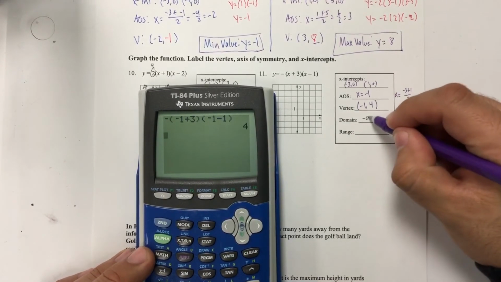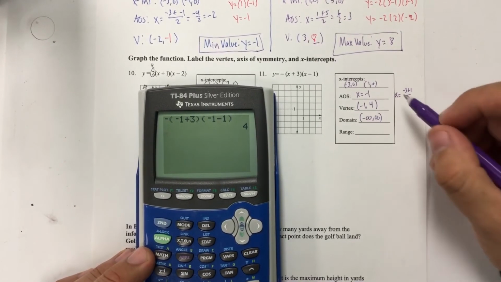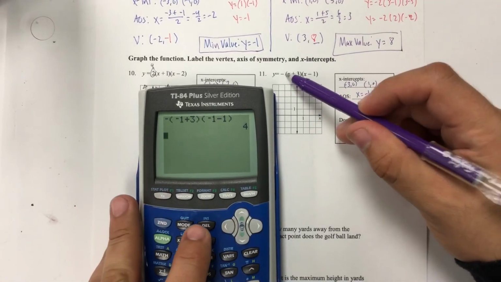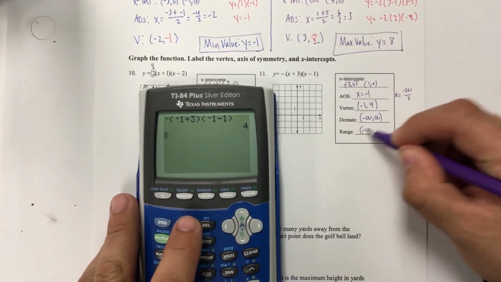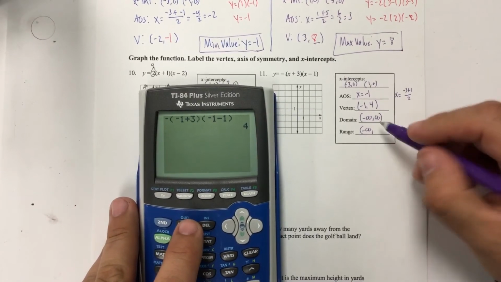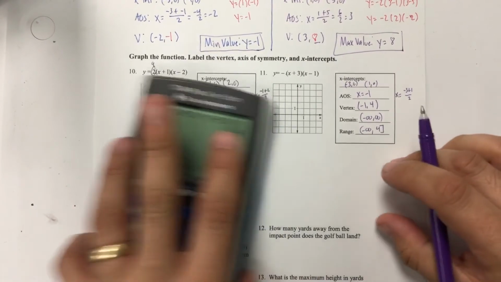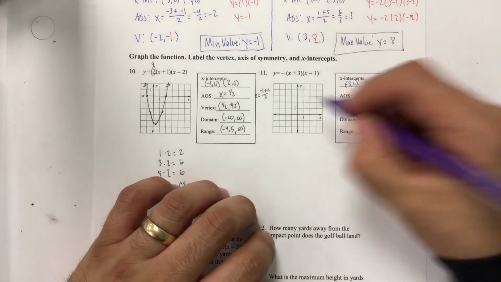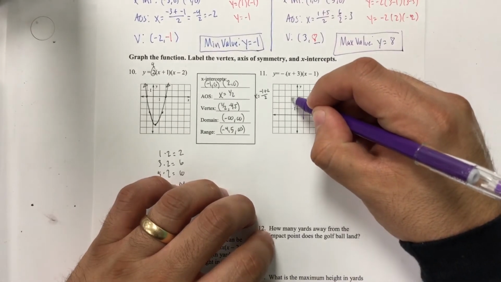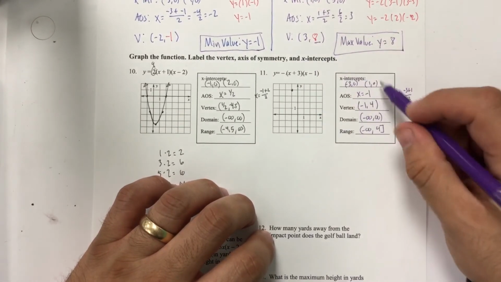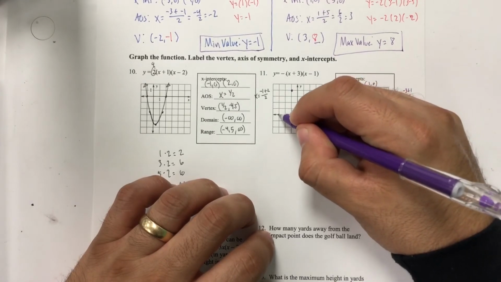So the domain, once again, is still going to be all real numbers. That will not change. But for my range, this time it's facing down, so that means it's coming from negative infinity, and it's reaching a maximum value of 4, and that's a bracket. All right, so when we do this here, we have a negative 1, positive 4, 1, 2, 3, 4. And then our roots are at negative 3, 0, 1, 2, 3, and 1, 0.